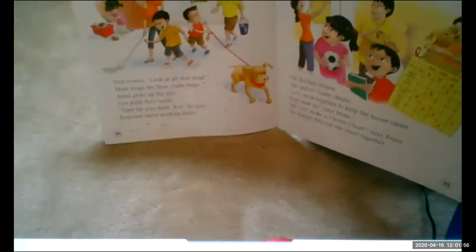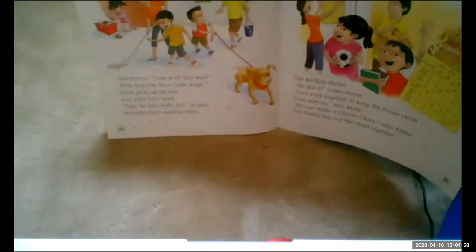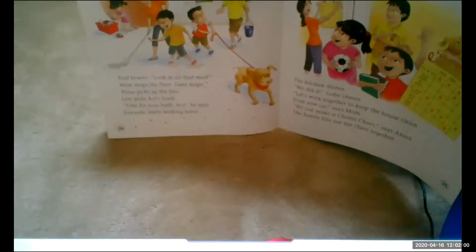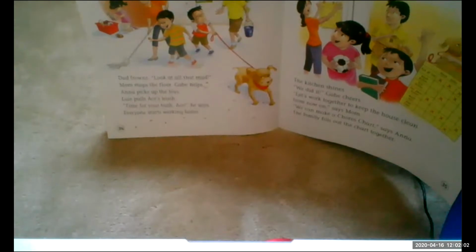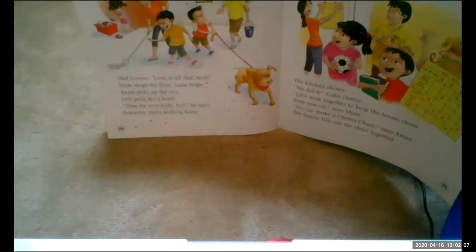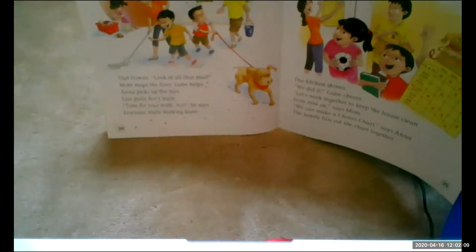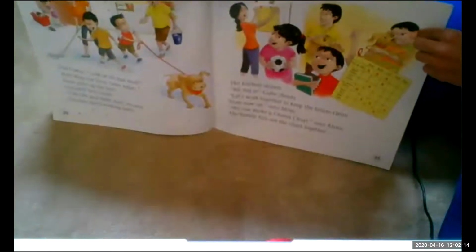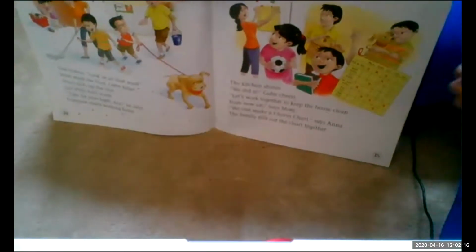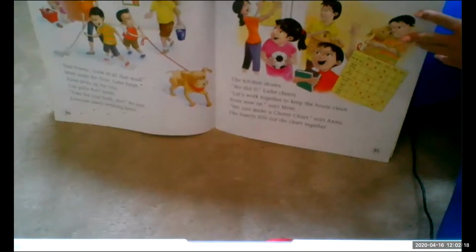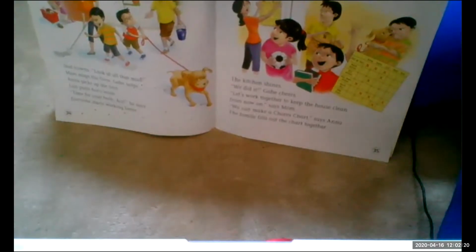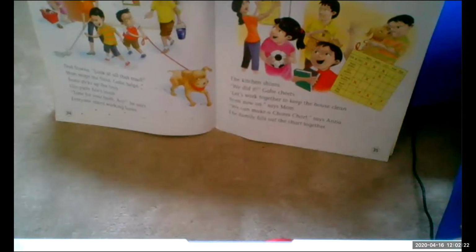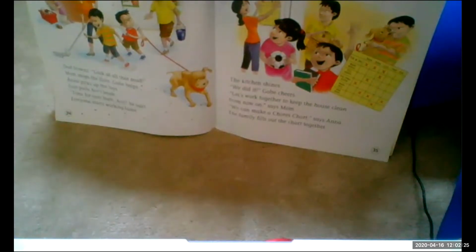Dad frowns. Look at all that mud. Mom mops. Gabe helps. Anna picks up the toys. Lewis pulls Ace's leash. Time for your bath, Ace, he says. Everyone starts working faster. The kitchen shines. We did it, Gabe cheers. Let's work together to keep the house clean from now on, says Mom. We can make a chores chart, says Anna. The family fills out the chart together.